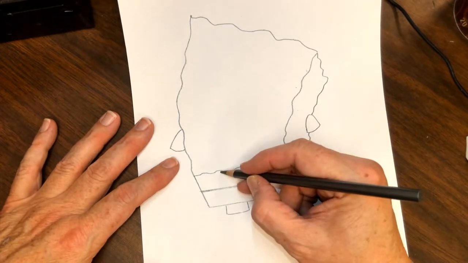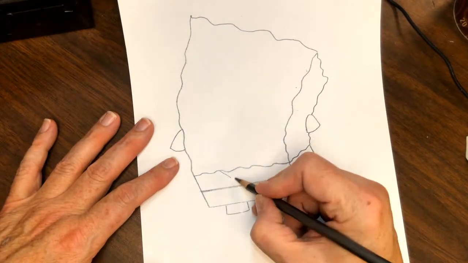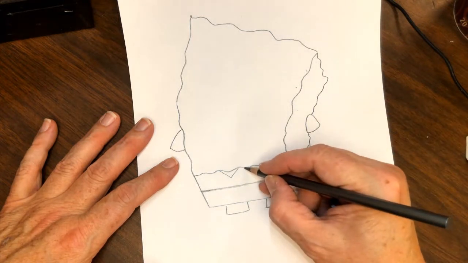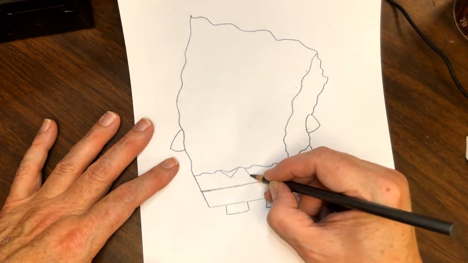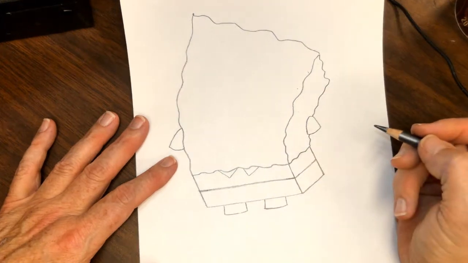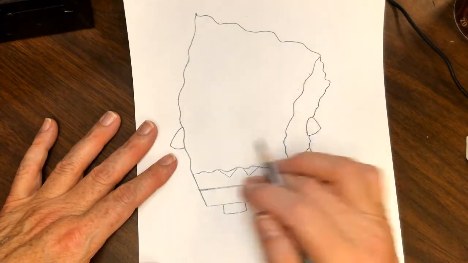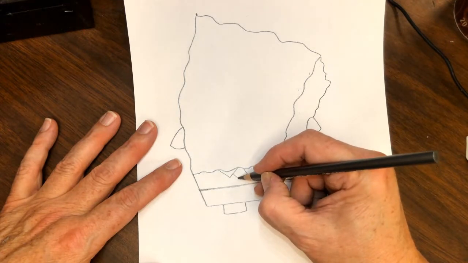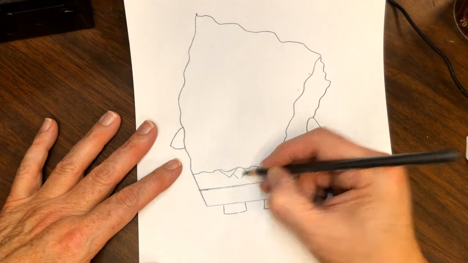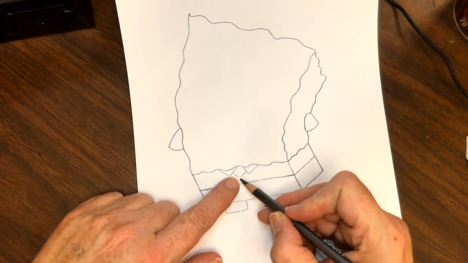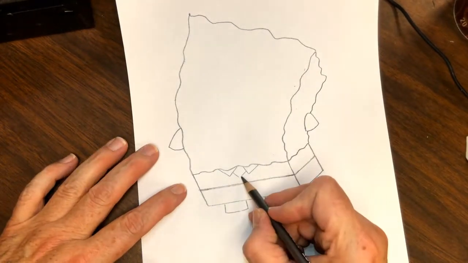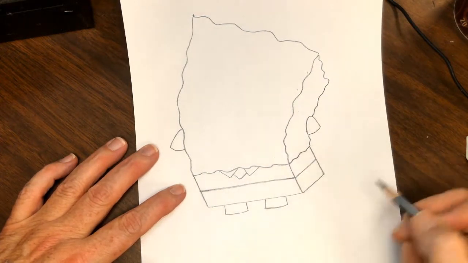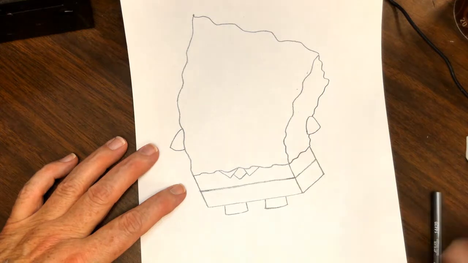Next in line. Shirt collar. 2 little triangles, or looks like pieces of cheese hanging out. 2 little triangles hanging down from the bottom of his face. And then his tie comes down 2 lines, but they don't really meet right there. There's a little bit of a straight line across that, okay, across the end there.